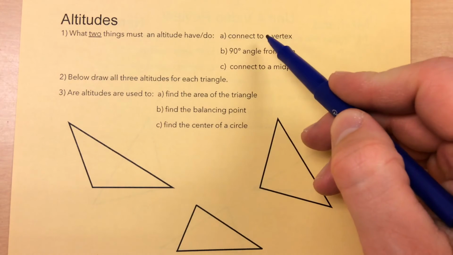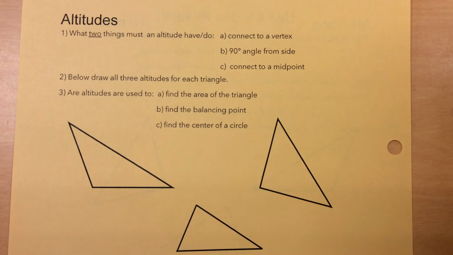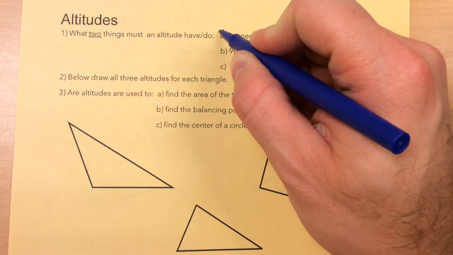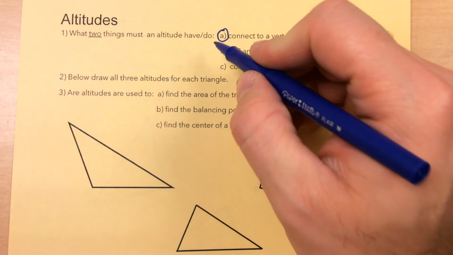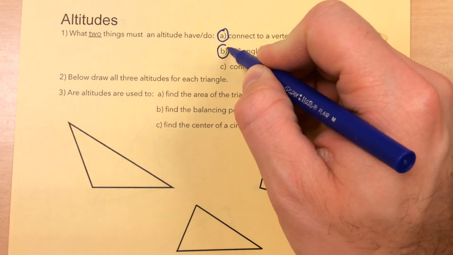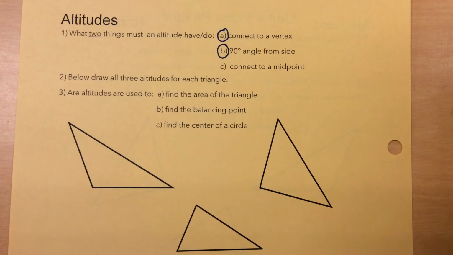Out of this list here, connect to a vertex, 90-degree angle from a side, a base side, and connecting to a midpoint, only two of those apply to altitudes. The reality is an altitude connects to a vertex. In this way, it's the same or similar to a median, because a median also connects to a vertex. But what makes it different from medians is that it has a 90-degree angle always. It's always perpendicular to the opposite side base.